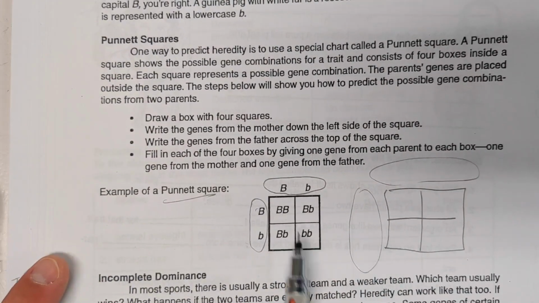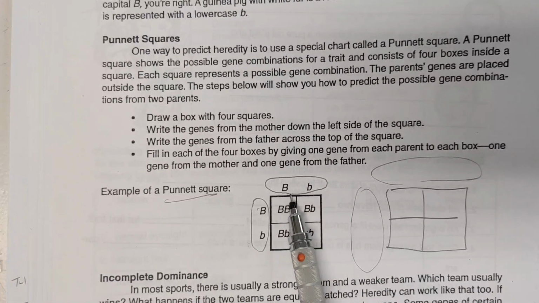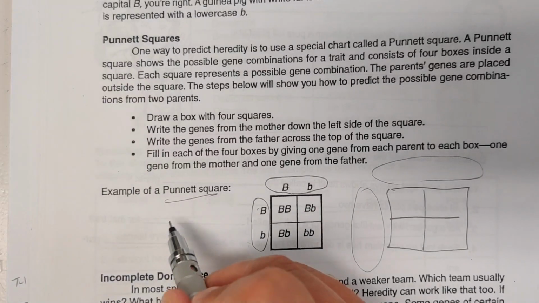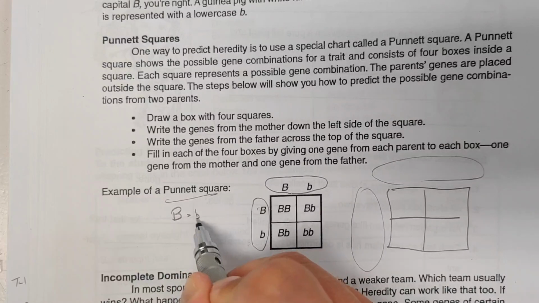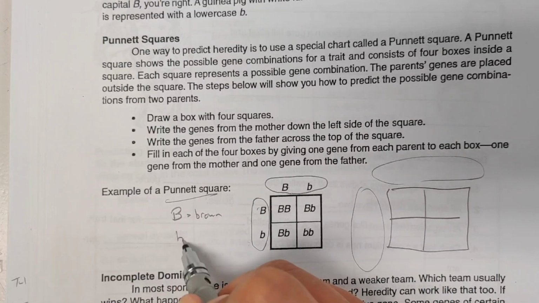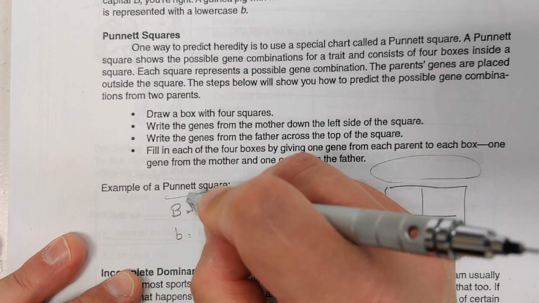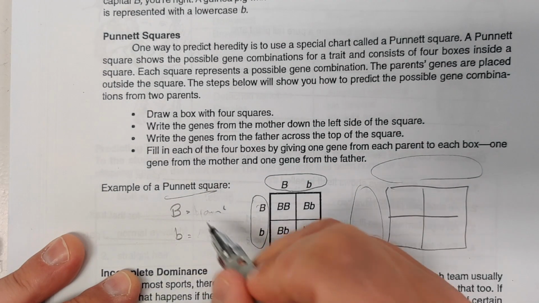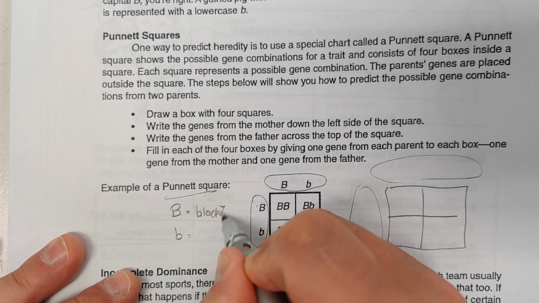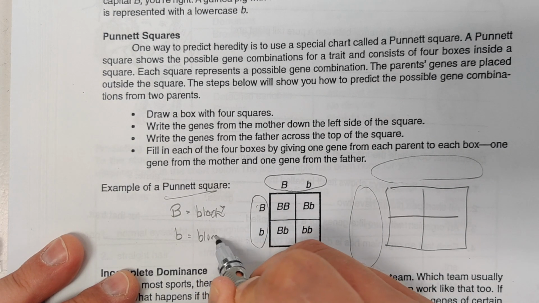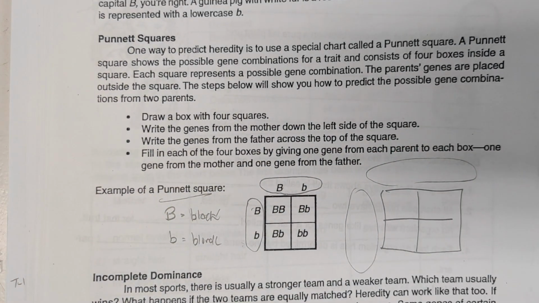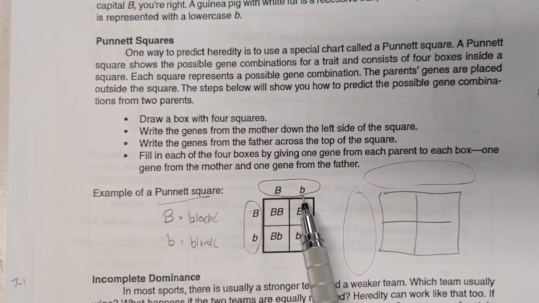Let's pretend we're talking about hair color. Actually, let's say big B equals black, and little b equals blonde, okay? So obviously this parent gave a big B and a little b.